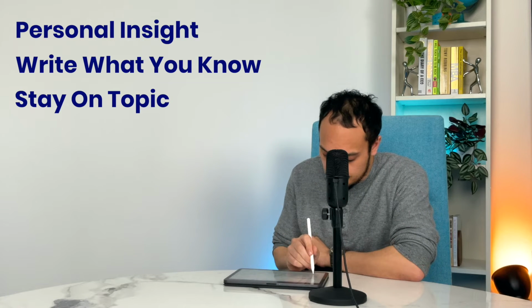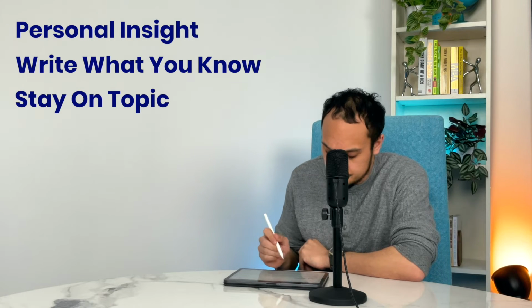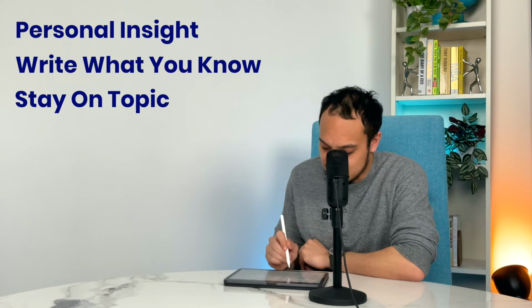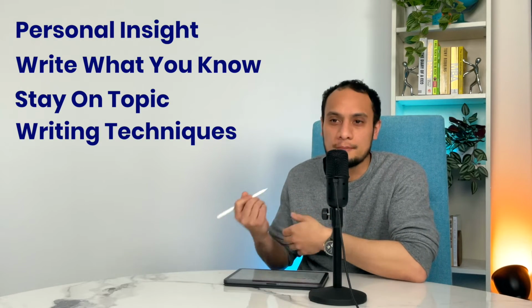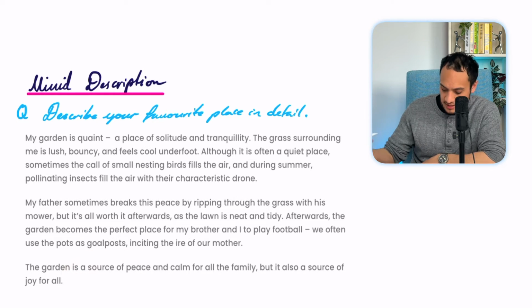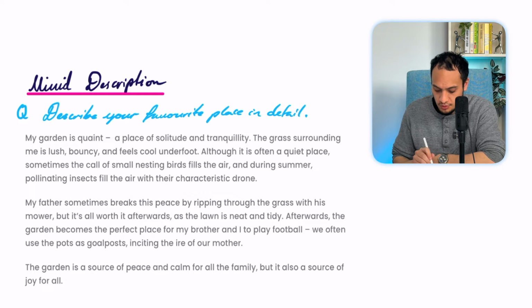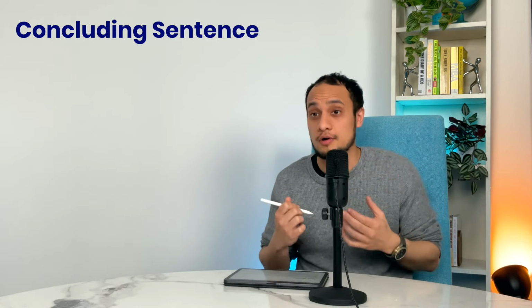Again, we've got a bit of creativity there. So we often use the pots as goalposts, inciting the eye of our mother, so we've got a bit of alliteration, bit more complex vocabulary. The garden is a source of peace and calm for all the family. We've got a bit of figurative language, source of peace and calm, but it is also a source of joy for all. And something that binds together a lot of these examples is there is a concluding sentence that sort of binds the whole thing together. So structurally, that's quite a nice thing to have in your writing.